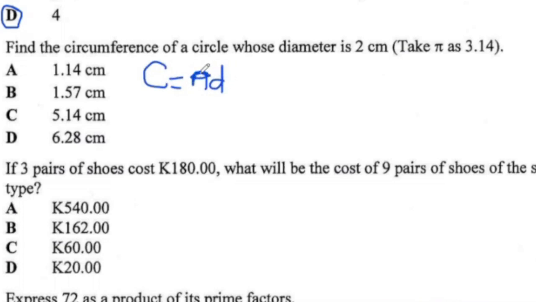There is also another formula, circumference is equal to 2 pi radius. It's also the same and can give you the same answer. However, I want us to concentrate on this one so that you just master one. We forget about the other one.